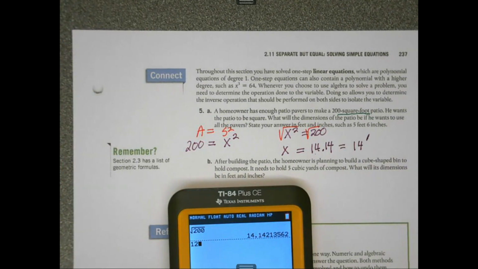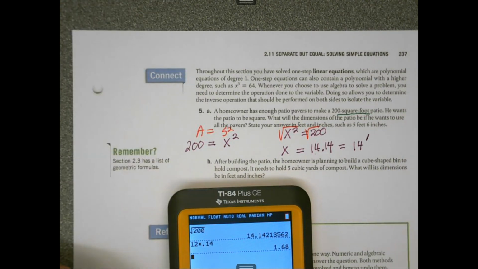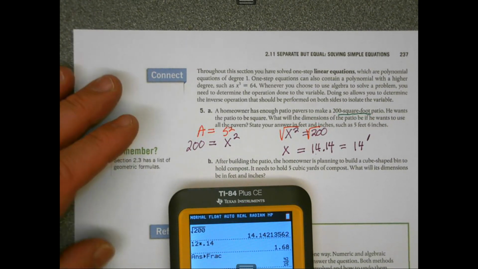Yeah, I'm just going to leave it as 14.14 feet. We're not going to have feet and inches. Okay, I'm making an executive decision.